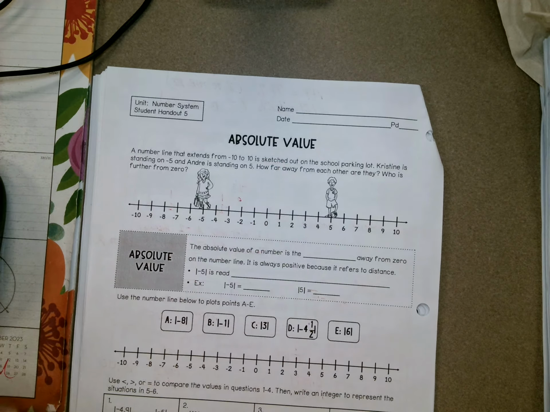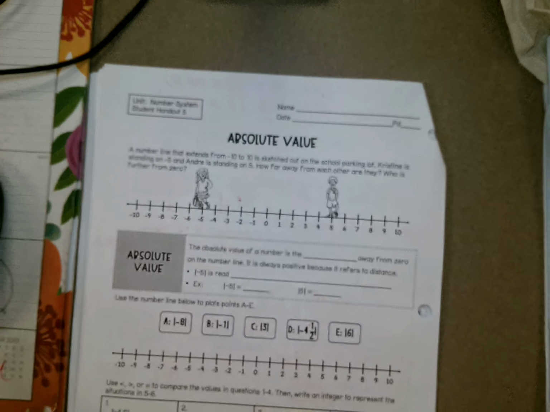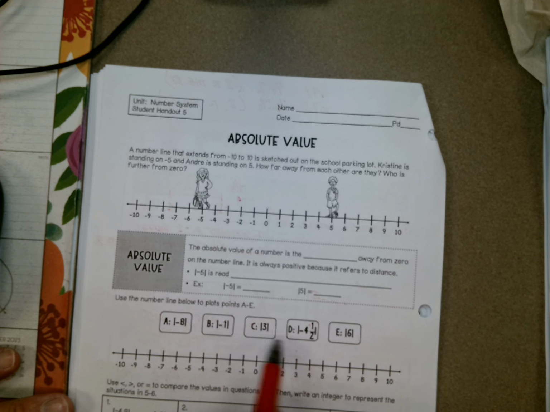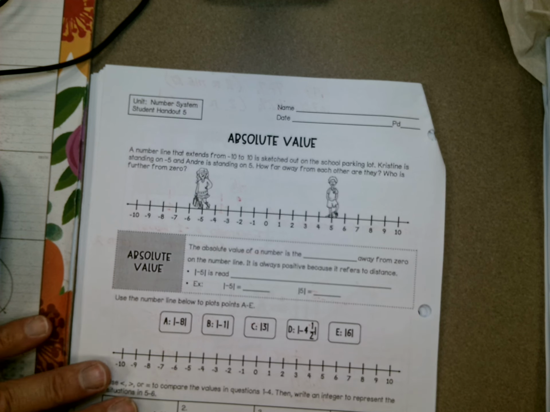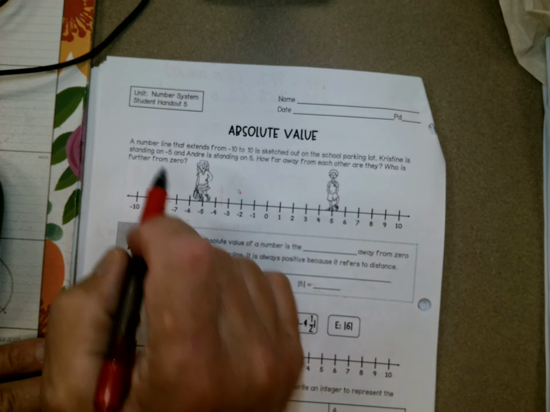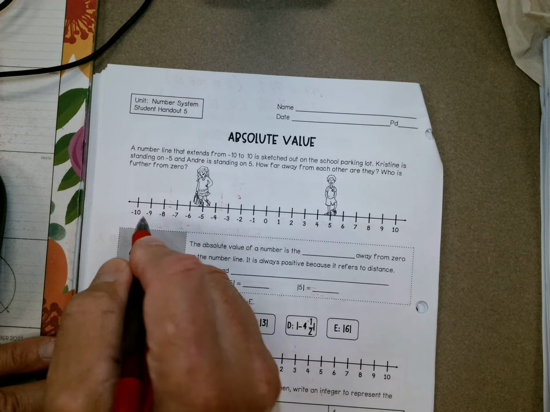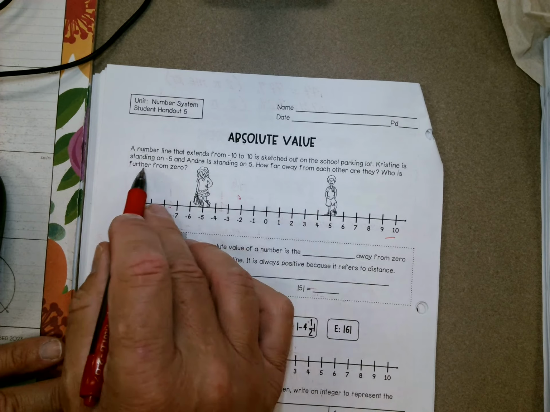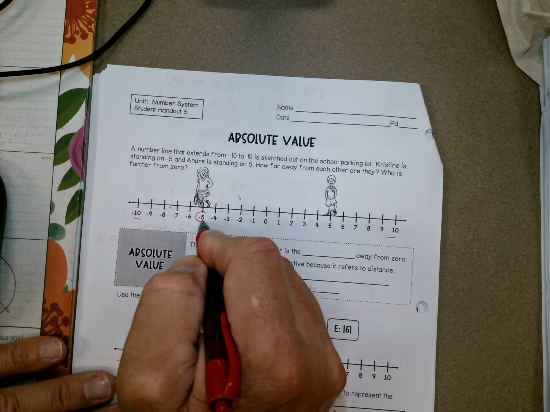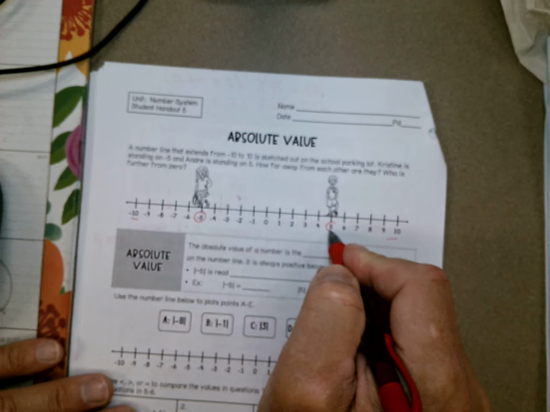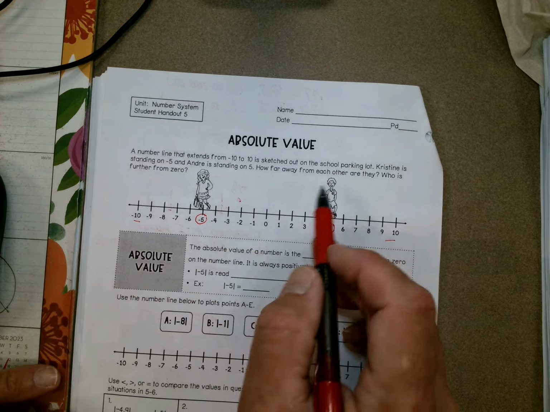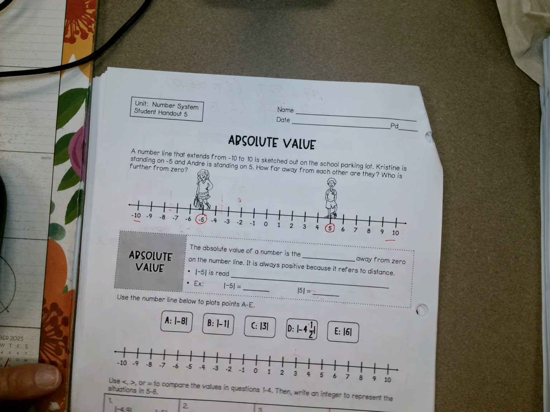Absolute value today. Absolute value is a number's distance from zero. It's written with two bars vertically, and we'll get into more of that in just a minute. Okay. So anyway, a number line extends from -10 to 10 is sketched out. Christine is standing at -5. Andre is standing at 5. How far away from each other are they? And who is further from zero?